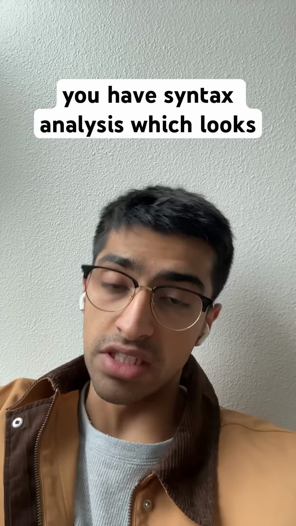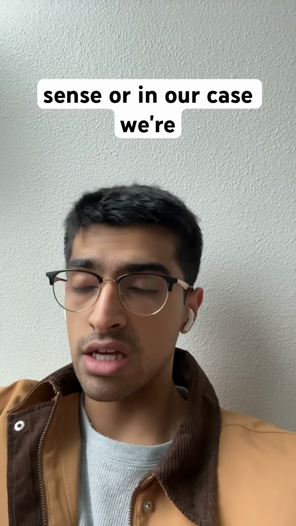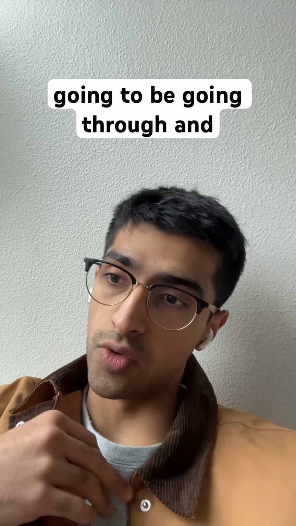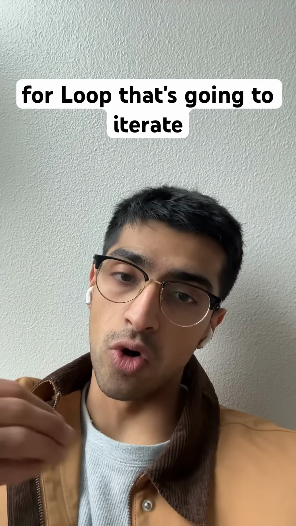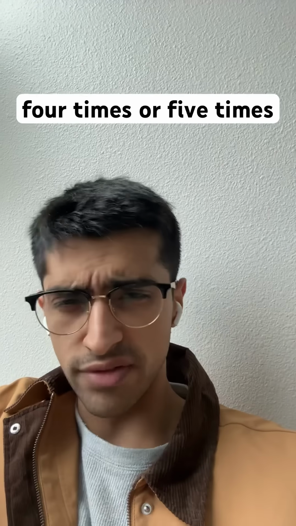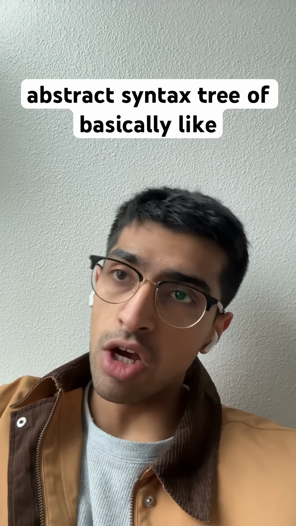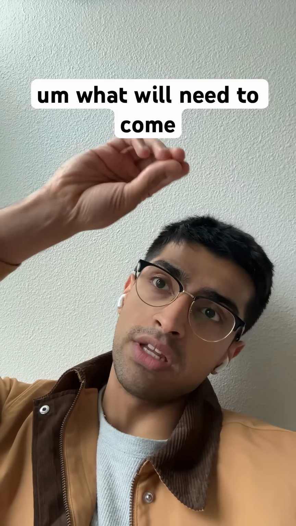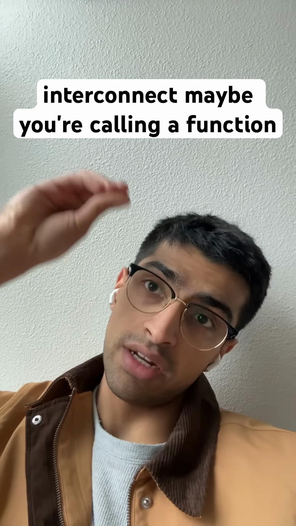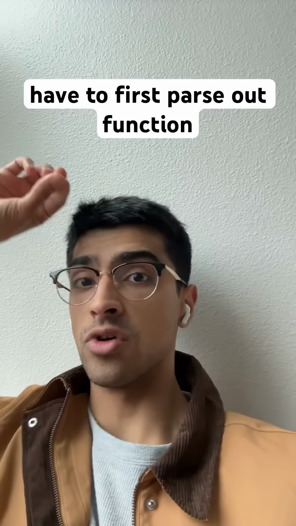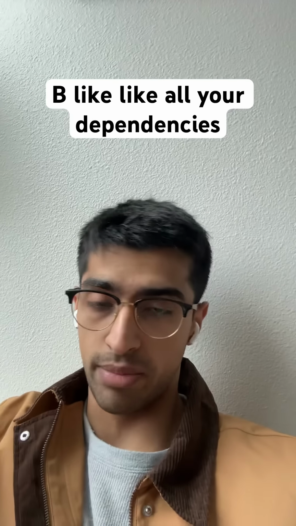Next, you have syntax analysis, which looks at the whole sentence of that essay and makes sure the grammar makes sense. Or in our case, we're going to be going through and saying, okay, this is an if statement that is checking for this check. Or this is a for loop that's going to iterate 4 times or 5 times. This creates something called an abstract syntax tree of basically what will need to come first, then second, and how will everything interconnect? Maybe you're calling a function in another function, like, okay, we have to first parse out function A that is needed in function B, like all your dependencies.